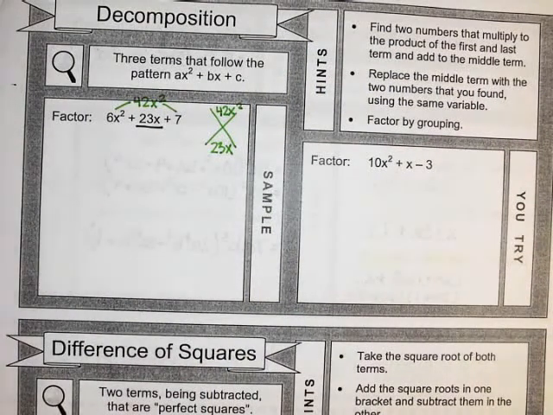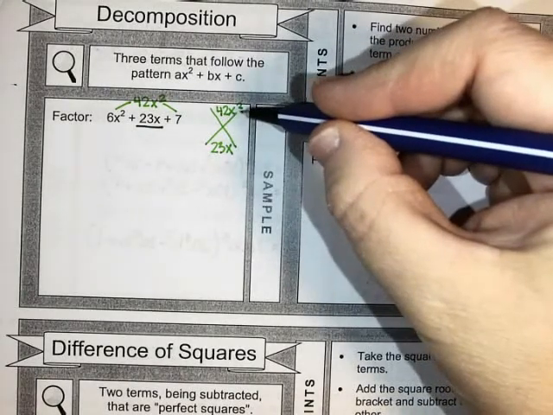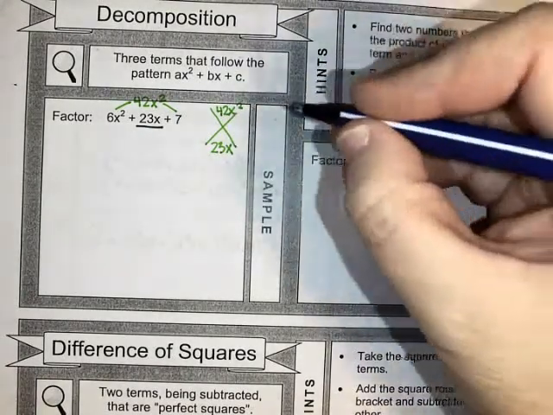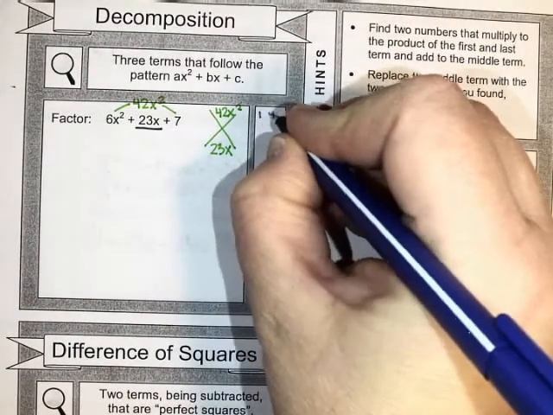The key to finding those numbers is to focus on the multiplication. There are many different things that add to 23, but there aren't a lot of things that multiply to 42. So I want to find the right combination of things that multiply to 42. Things that multiply to 42 would be 1 and 42.